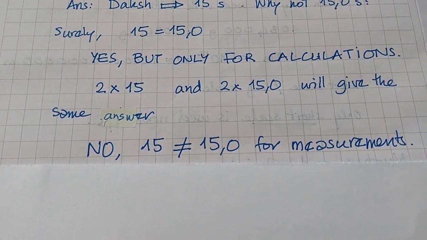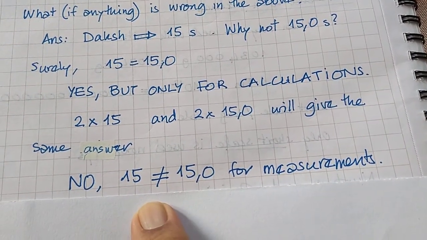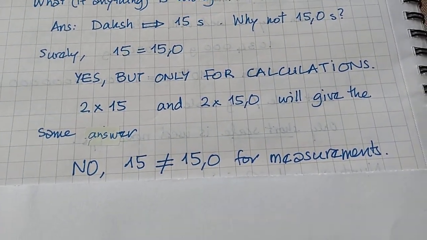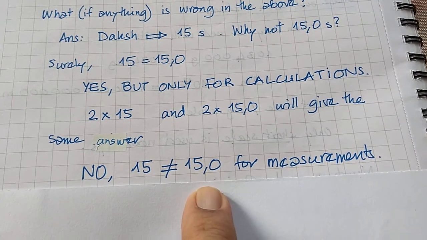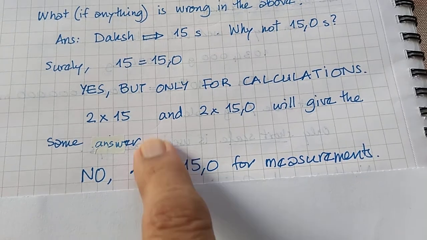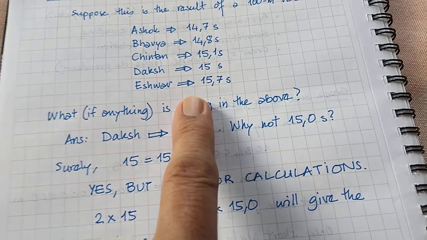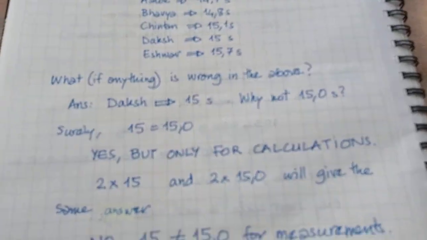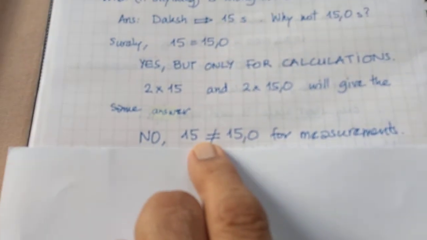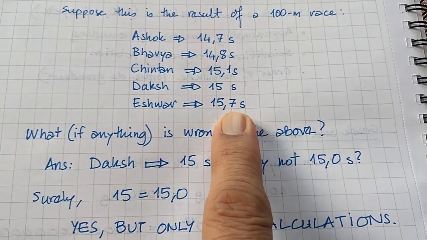I've got 4 pages of notes. So why is 15 not equal to 15.0 for measurements? What is different between 15 and 15.0? When I say measurements, these are real life numbers. You are measuring the timings, the time taken to run 100 meters in real life. This is not a mathematical problem. Of course, we are dealing with units, seconds, which can be subdivided.